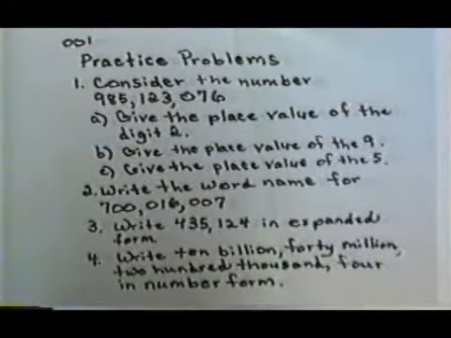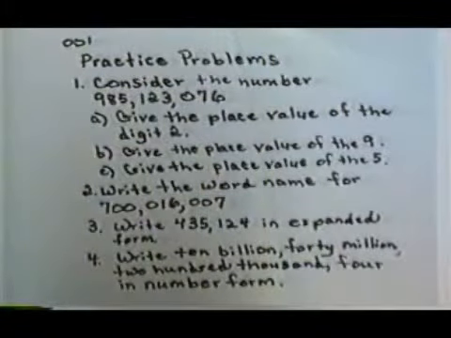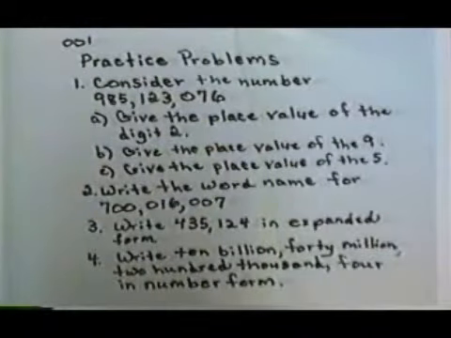So what I'd like for you to do is to copy these problems down. After you get them all copied down, cut the tape off and work the problems. Once you get them all worked, then you cut the tape back on to check your answers.